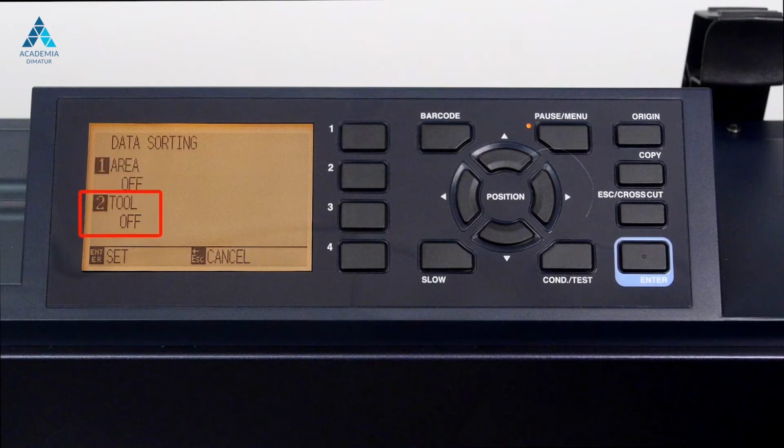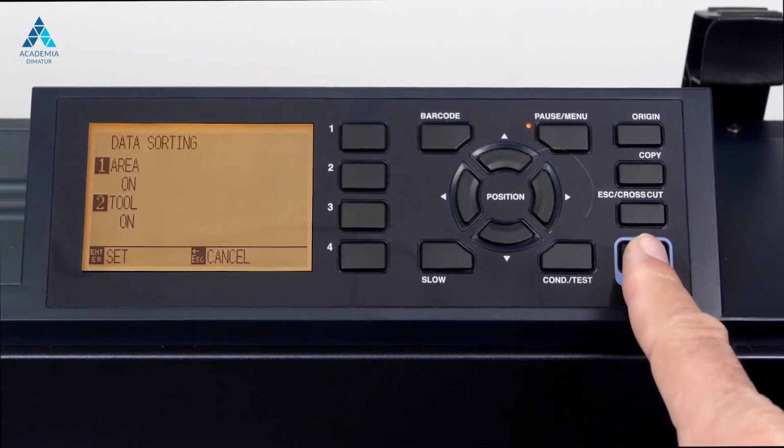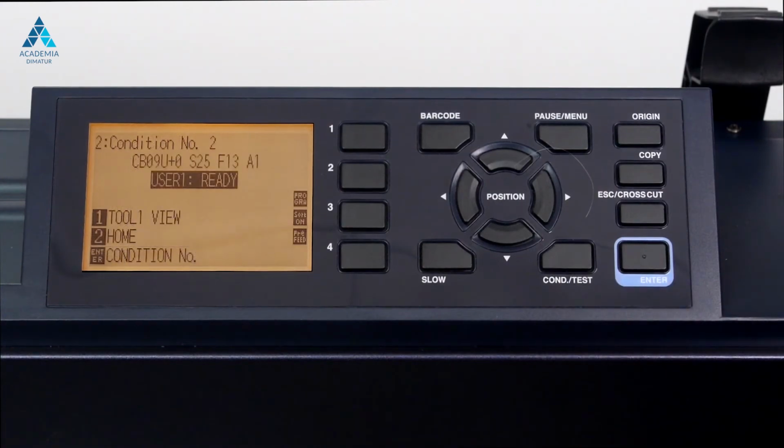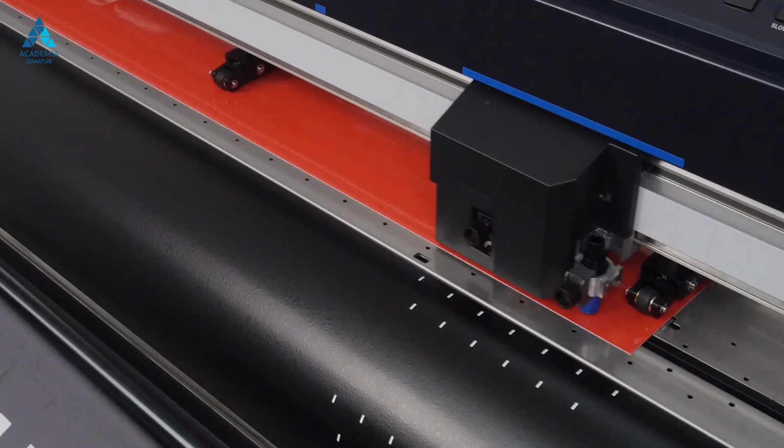Tool sorting is used when we plan to use multiple tools, but since we are using just one tool and we want to restrict the media movement, we can enable the area data sorting by first pressing the 1 key, then pressing the 2 key to enable it or turn it on, then press Enter to accept the value. It will then return to the default homepage. This is normal. Once you have followed this procedure, you can send the job to the cutter. Keep in mind that once the job is sent, the cutter may not cut right away since it sorts the data before it cuts.